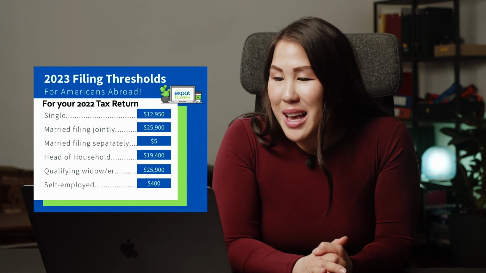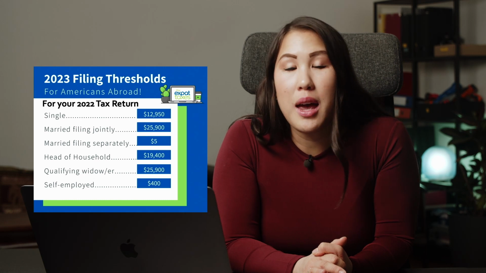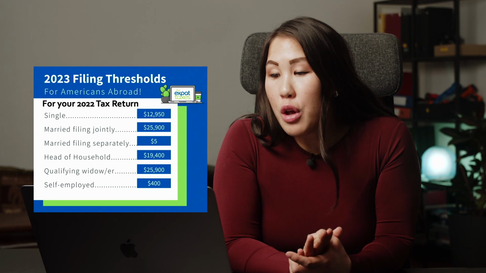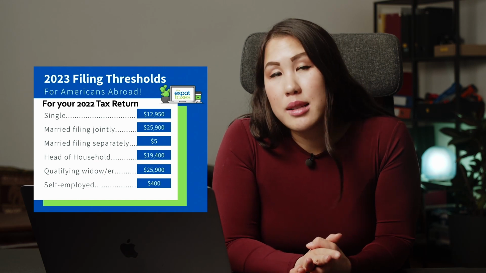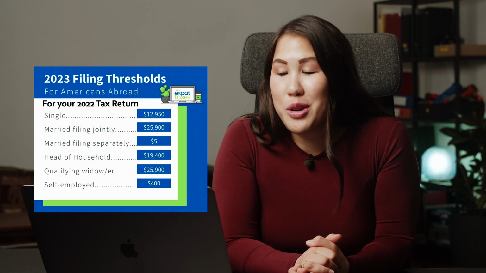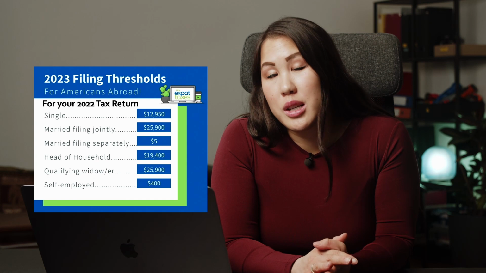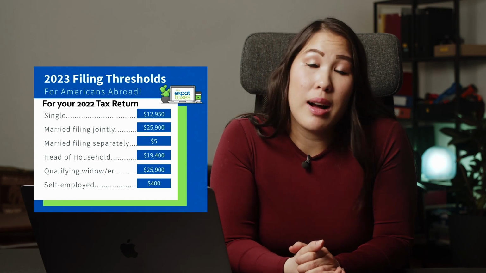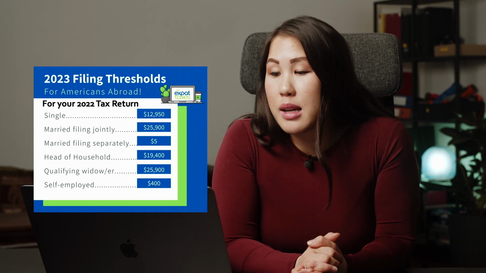Now, the next one, as I said, if you have a qualifying US child with a social security number, you pay for more than half of the cost of keeping up the home, you might be able to qualify for head of household. That's another status that can be applicable to those married to non-US citizens. Otherwise, there's qualifying widow, which essentially is, if unfortunately your spouse has passed away and you were married filing jointly with them, for a limited amount of time, you can use this filing status.